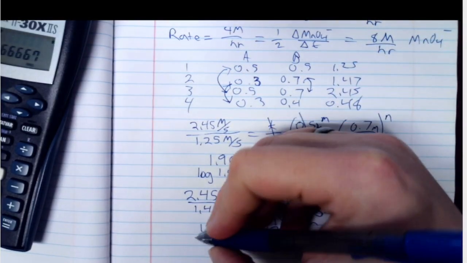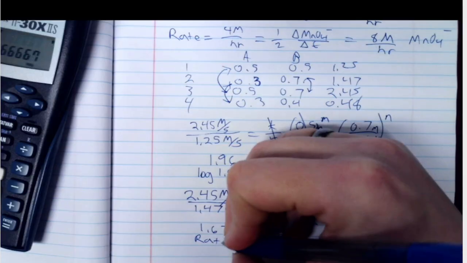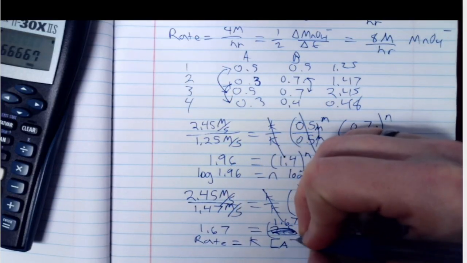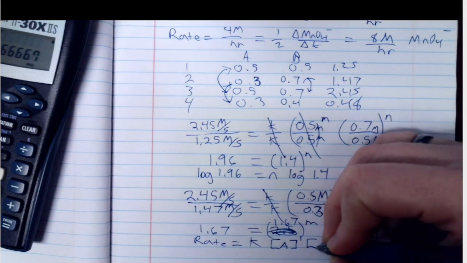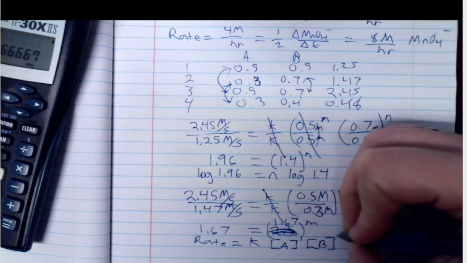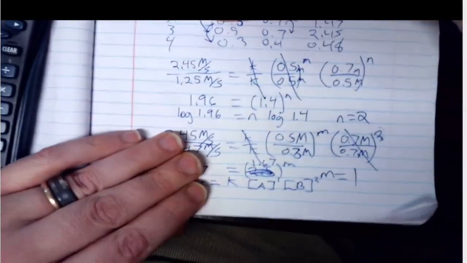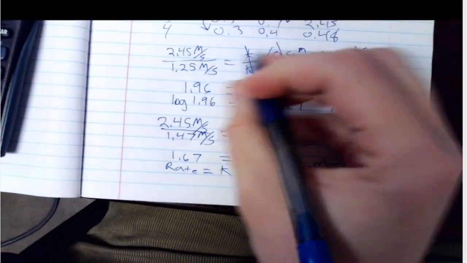So my generic rate law is now rate is equal to k, A to the first, B to the second. So in order to solve for our k, we're going to plug in one of our values.